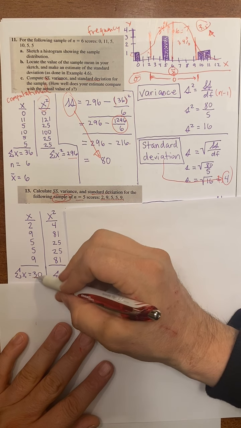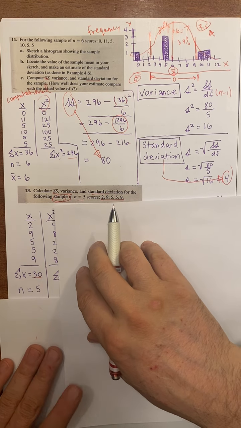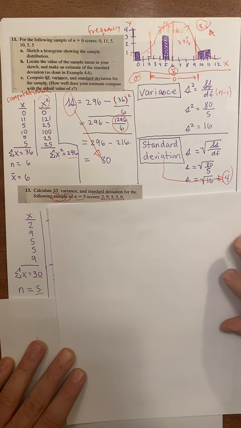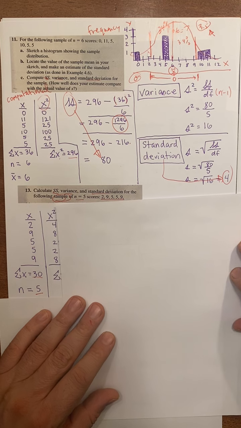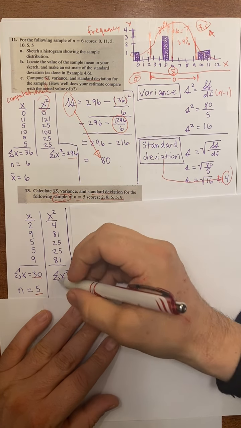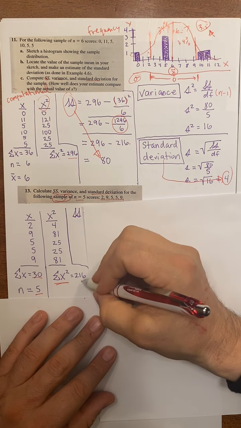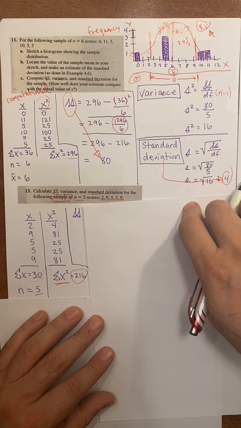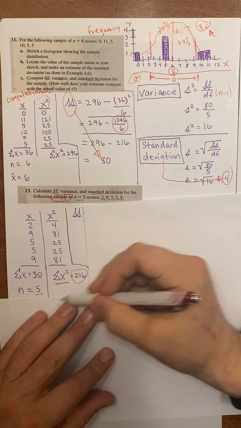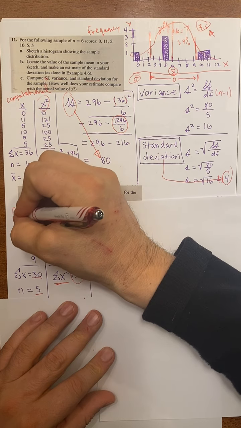I have added up each of the x values, and I've figured out how many participants I had in the study. Now I'm creating the second column of x squared values so that I can find out what the sum of those x squared values is. It ends up being 216.